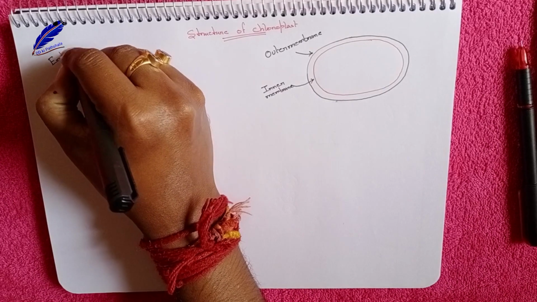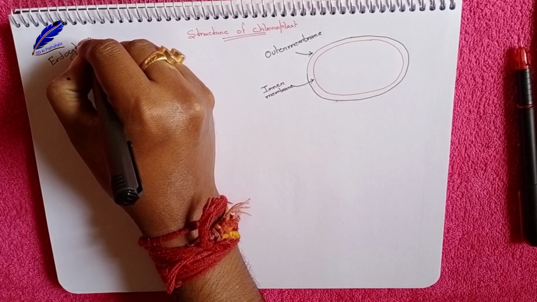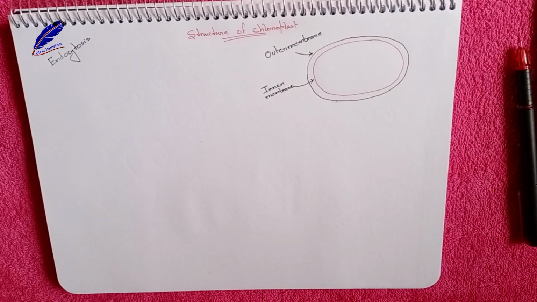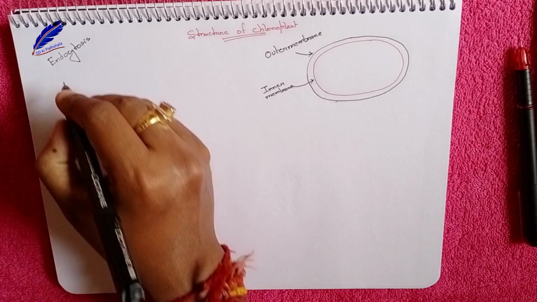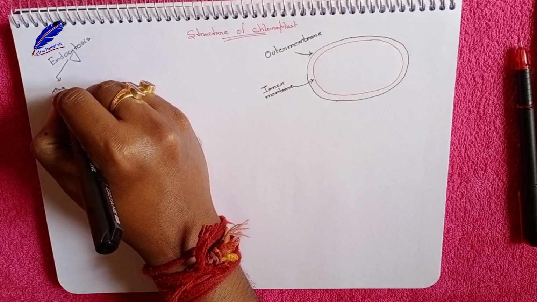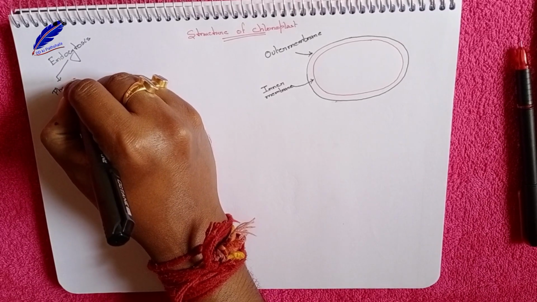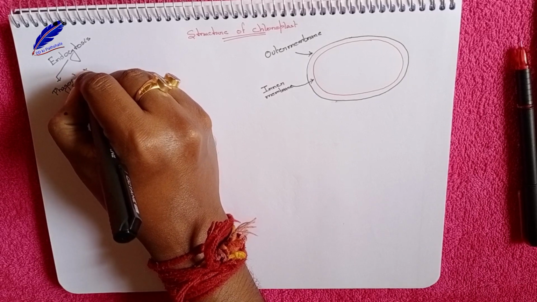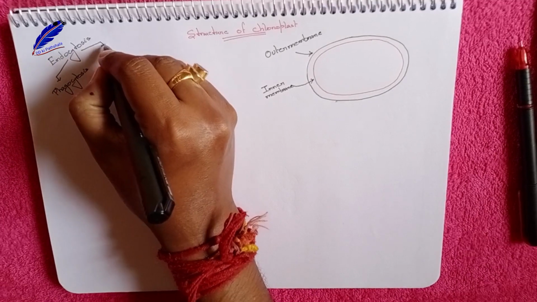Now, endocytosis can be broadly classified into two types. One is phagocytosis and another is pinocytosis.